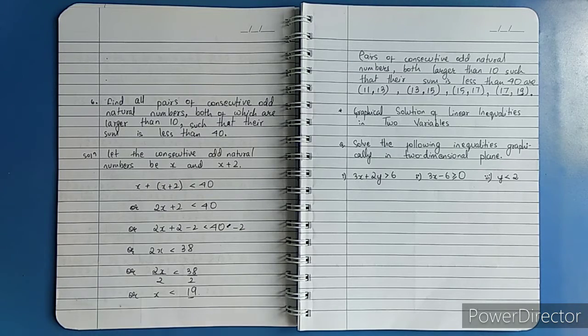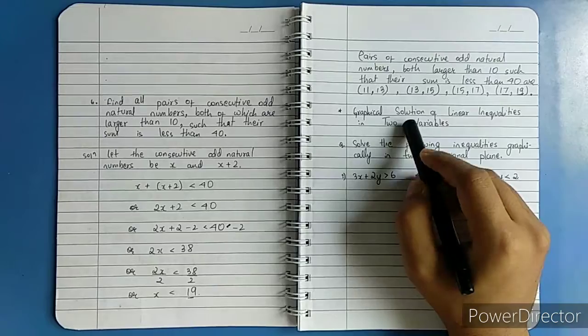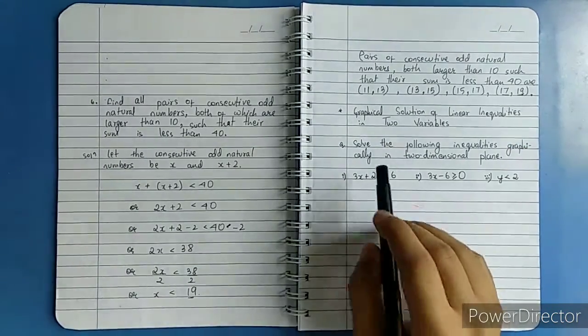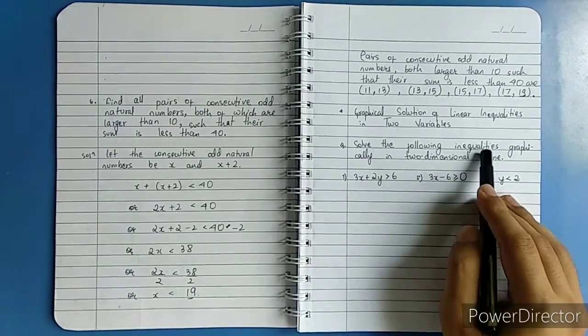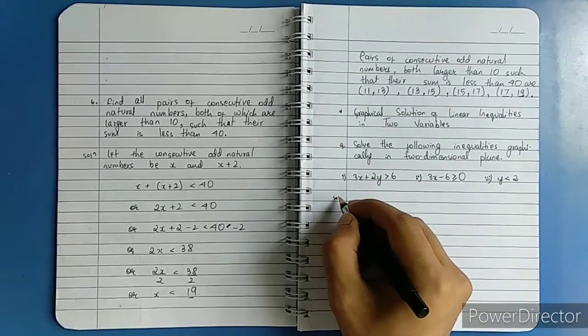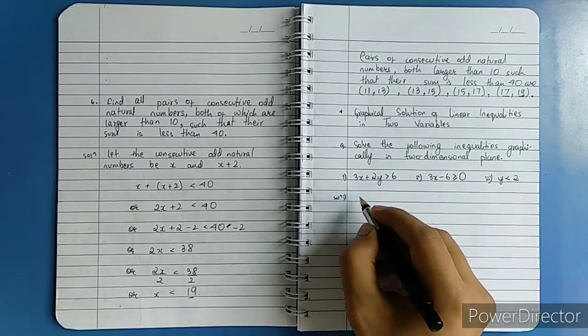In today's class, we are going to understand the graphical solution of linear inequalities in two variables. So, the question goes, solve the following inequalities graphically in two-dimensional plane. In the first exercise, what we learned was how to solve them in one-dimensional plane. Now we are going to learn how to do them in two-dimensional plane, that is in the Cartesian system, x and y axis.